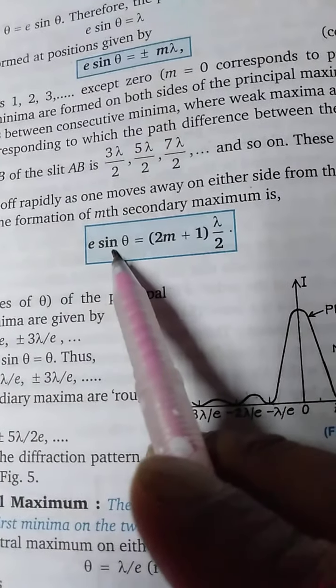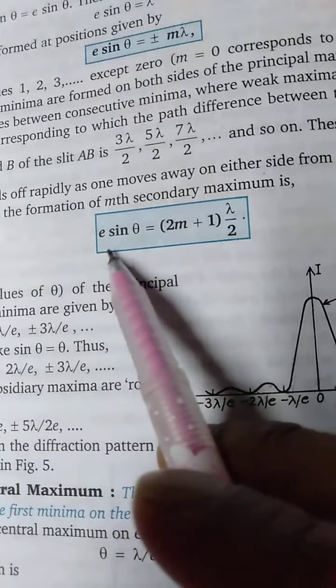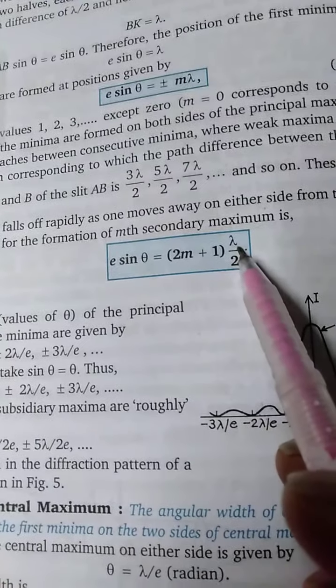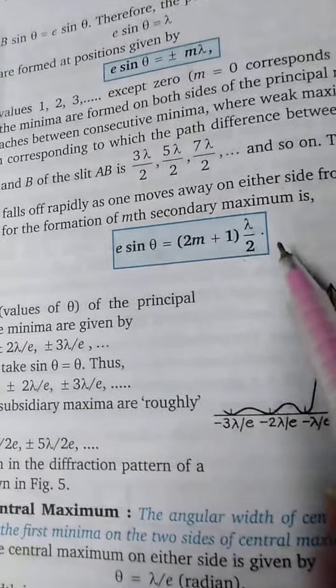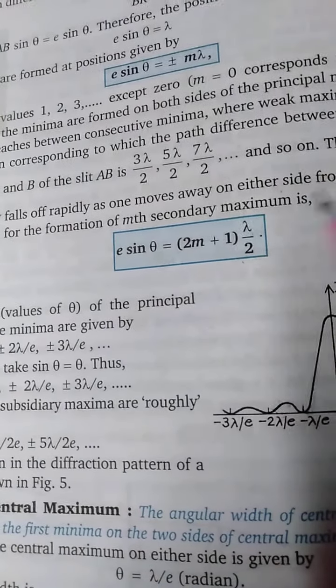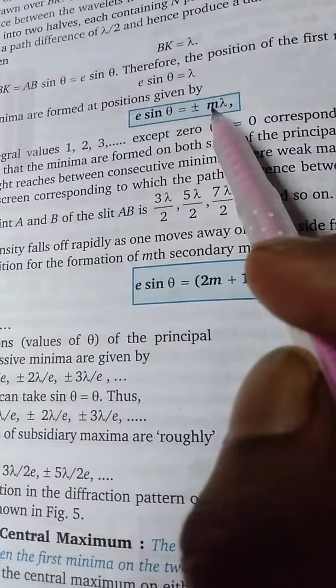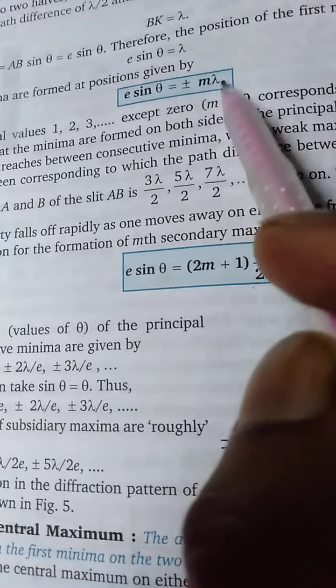The condition for the formation of the secondary maximum is that e sin theta should be an odd multiple of lambda by 2. And if e sin theta is equal to lambda, or you can say an even multiple of lambda by 2, then that is the condition for minimum.